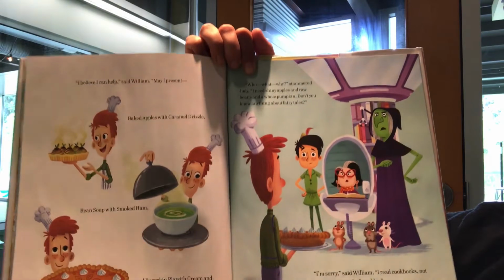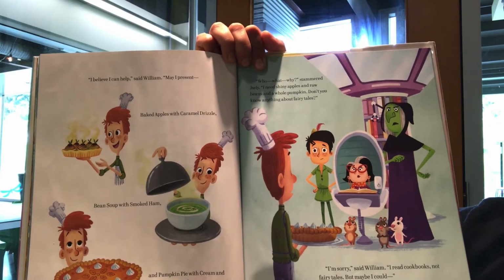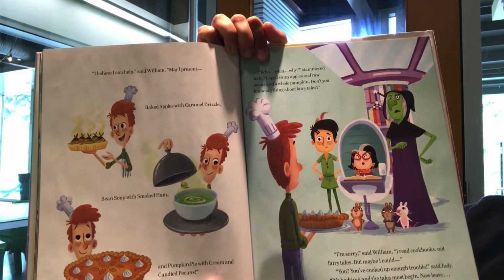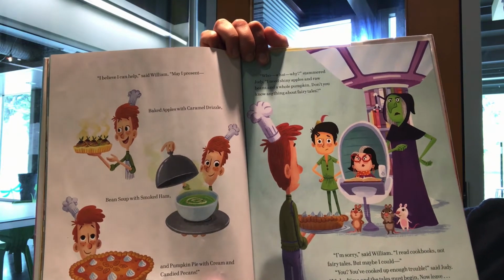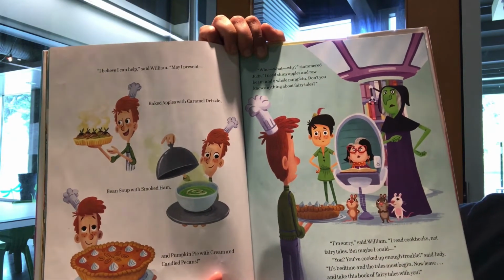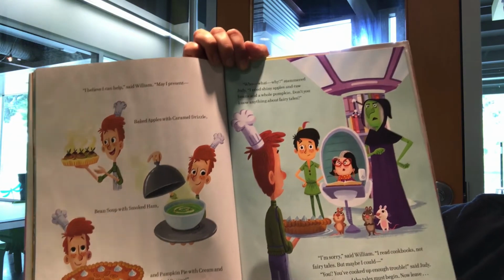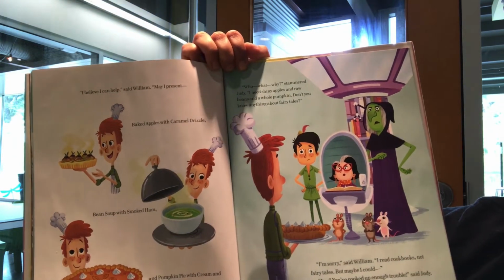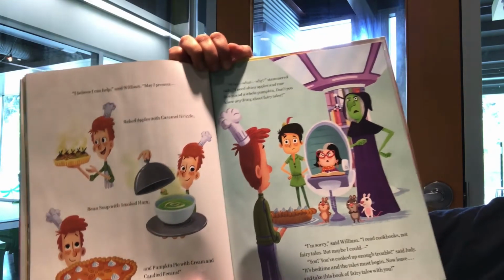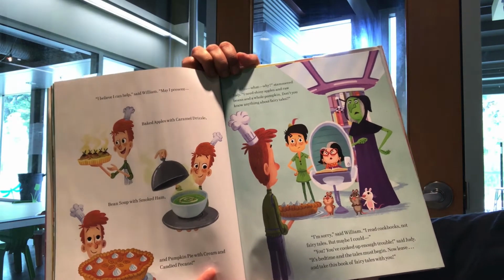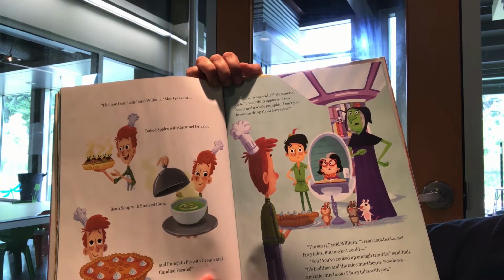"I believe I can help," said William. "May I present baked apples with caramel drizzle, bean soup with smoked ham, and pumpkin pie with cream and candied pecans." "Oh, what? Why?" stammered Judy. "I need shiny apples and raw beans and a whole pumpkin. Don't you know anything about fairy tales?" "I'm sorry," said William. "I read cookbooks, not fairy tales, but maybe I could."